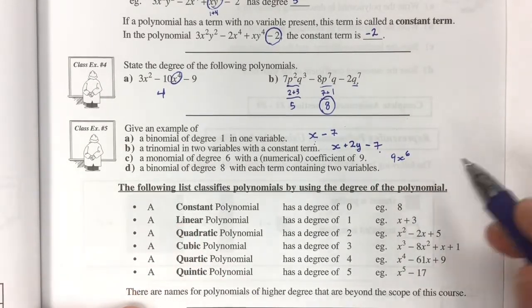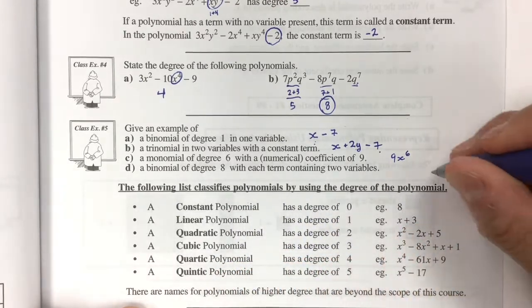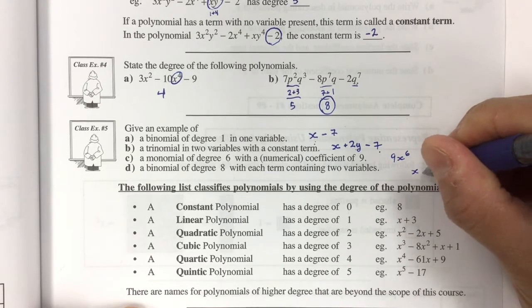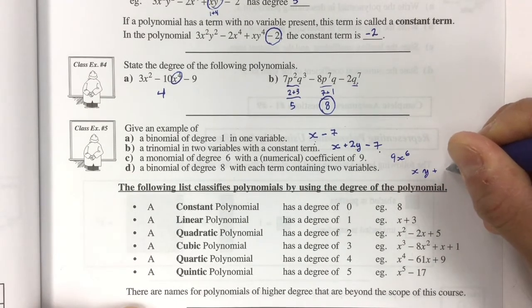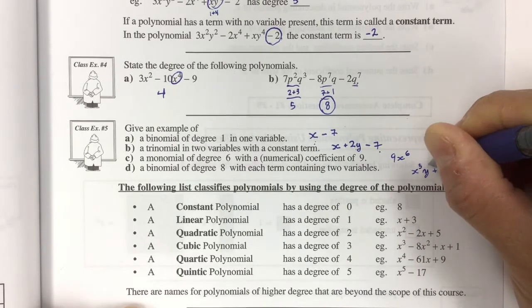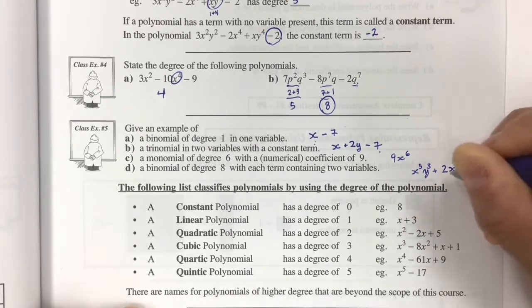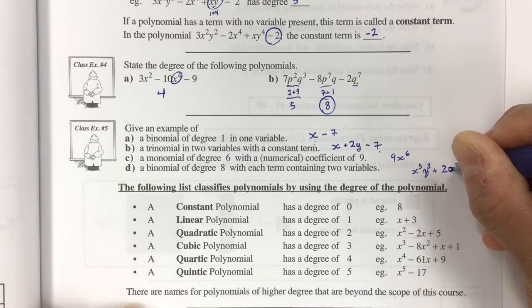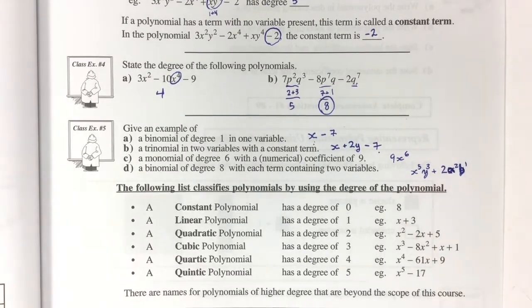A binomial of degree 8 with each term containing 2 variables. So we can go x, y, and we want to have a binomial, plus 2, we could go x, y again. We want to have a degree of 8. So we could say 5 and 3, and then we could have 2 and 1. And let's change this to a and b, so we don't have to add anything up there.